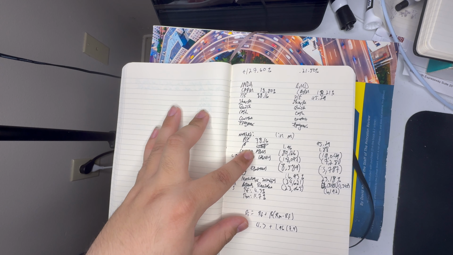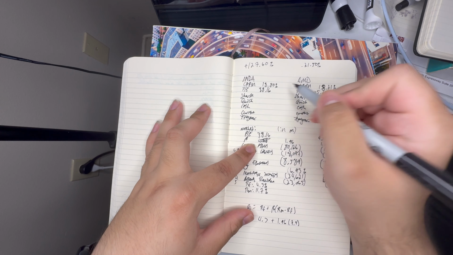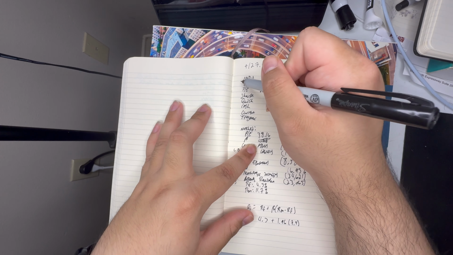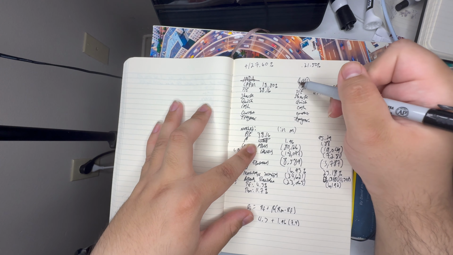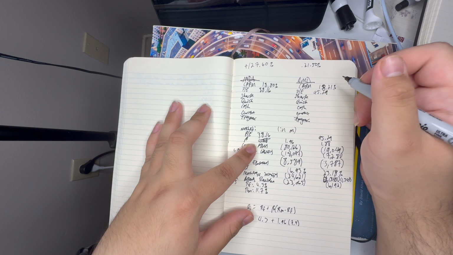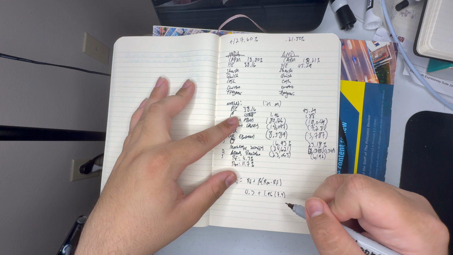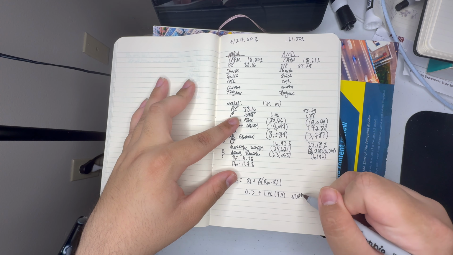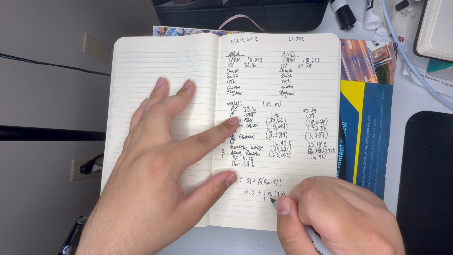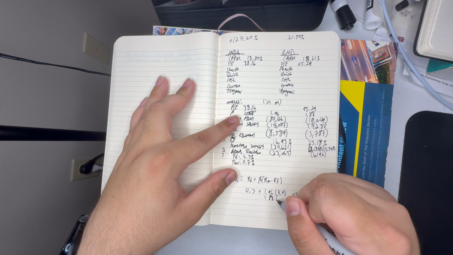Okay, so NVIDIA barely beats that. I hope you can understand my handwriting. Okay, so this is for NVIDIA, and then this is for AMD, right?